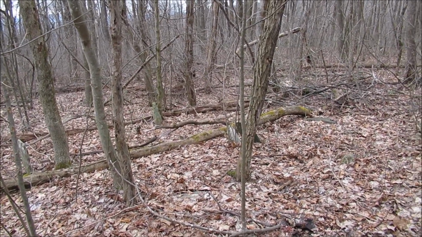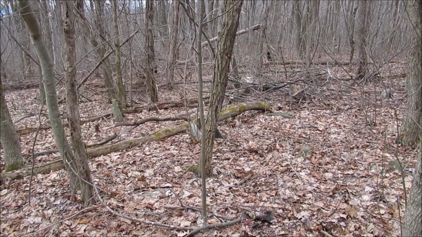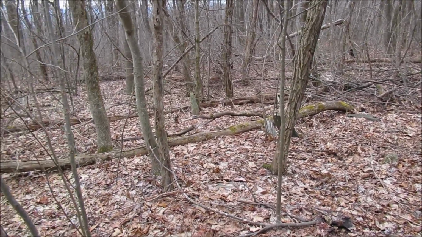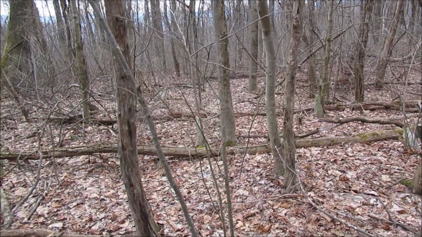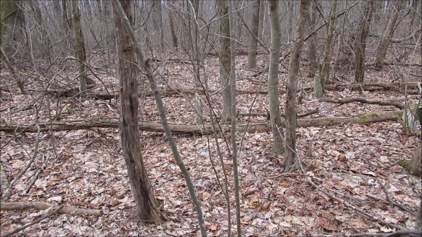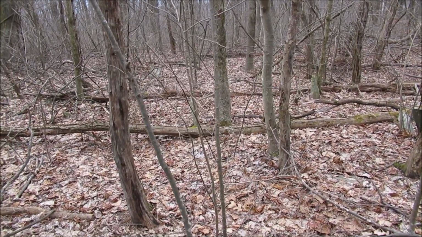A lot of them are just simple field stones stuck in the ground. Some of them have inscription on them. Every one that I've seen that has an inscription, I can see the name Roach, R-O-A-C-H.